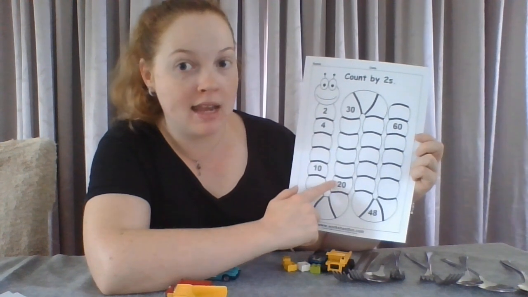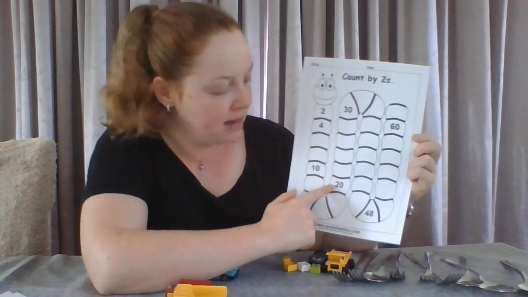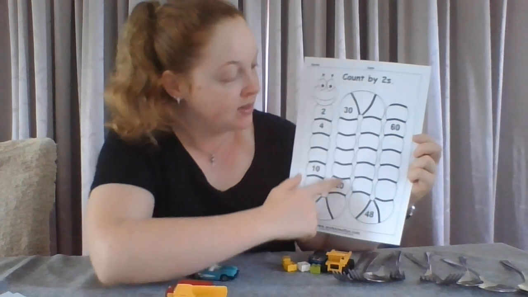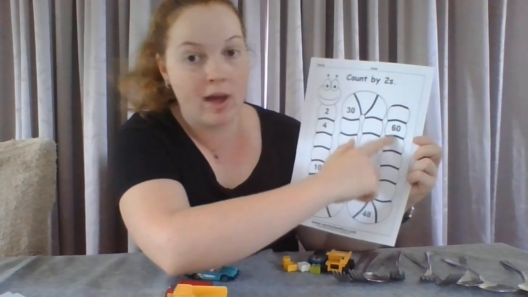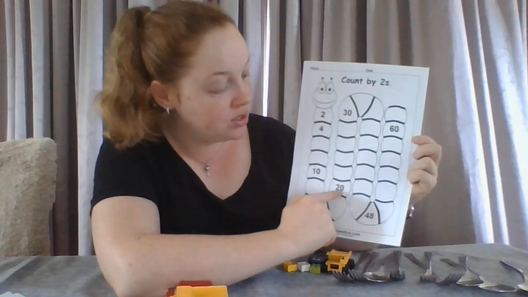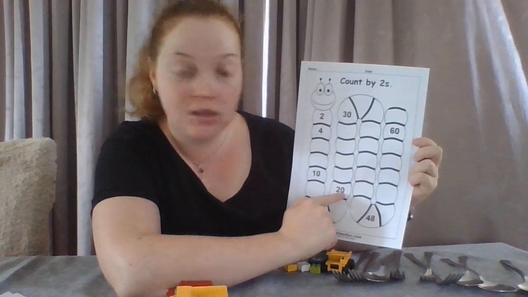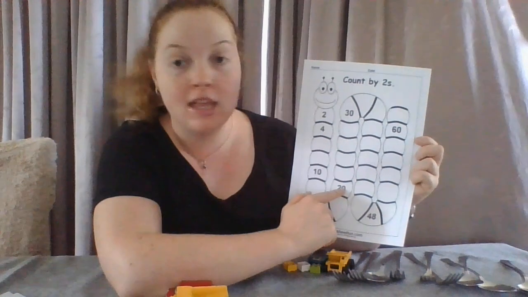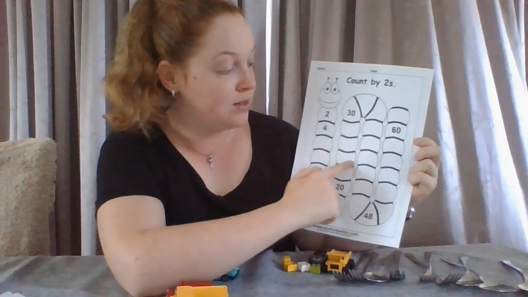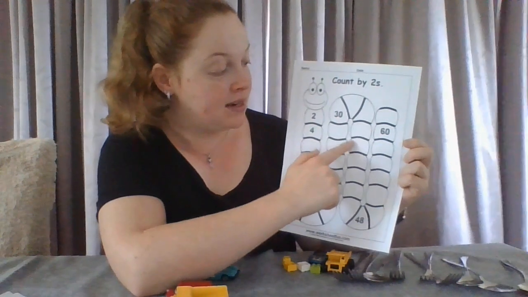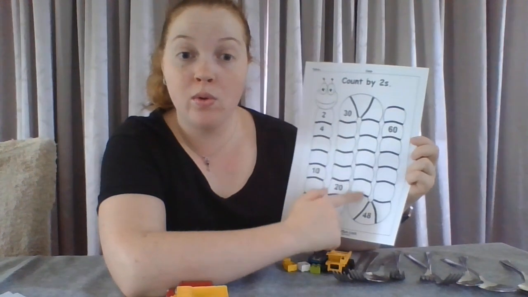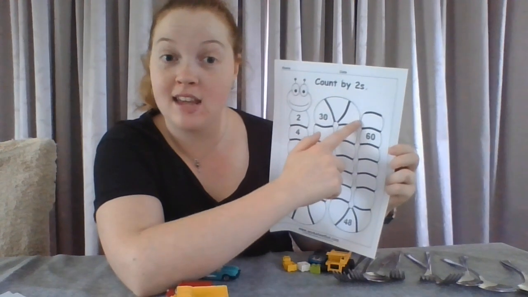Now we've just talked about counting in 2's from 2 to 20, but now it's going to get a little bit tricky because we haven't actually spoken about continuing on all the way up to number 60, or just past 60. So you just need to remember to keep going in 2's. So you've got 20, then you've got 22, 24, 26, 28, 30, and you need to keep going all the way until you get to the end.